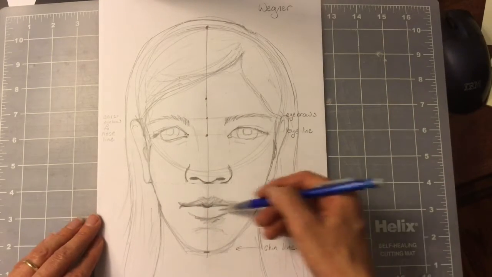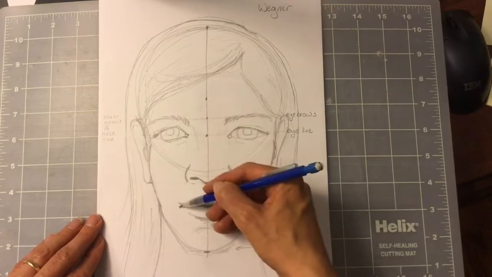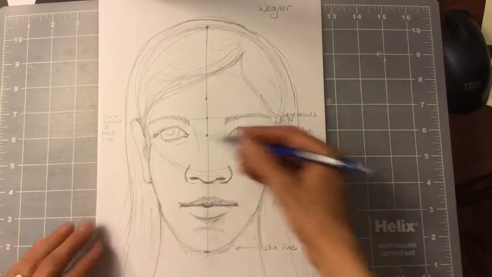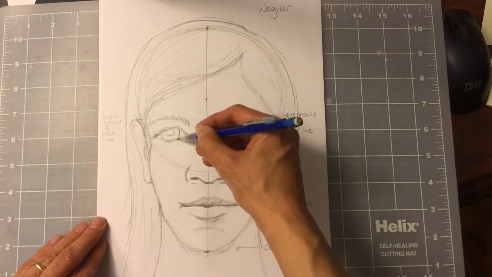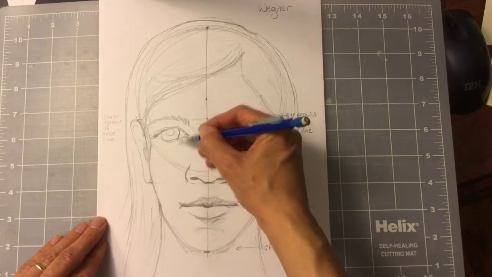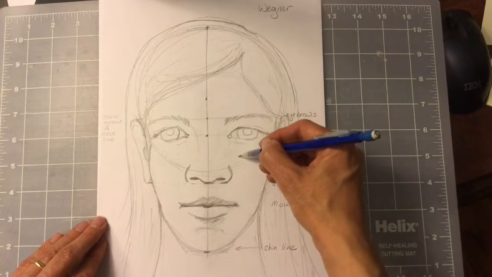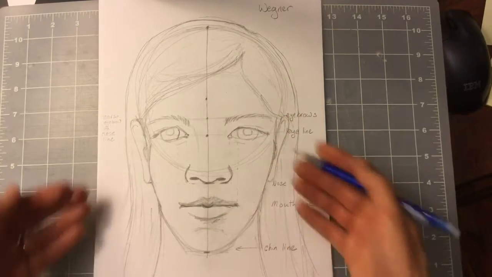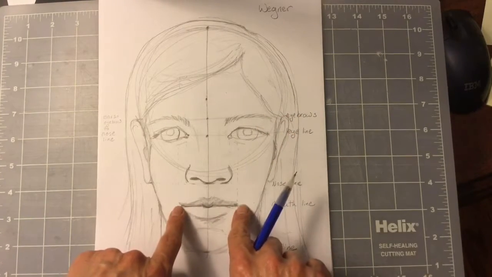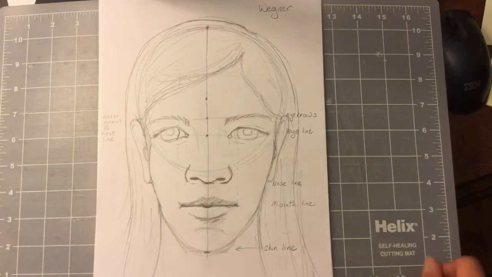The one thing I did forget to show was, where does the mouth end? How wide is the mouth to be? If you go from the inside here of the iris ends there, and if you go down from that iris on both sides, that's where the mouth is going to generally stop on the far sides.